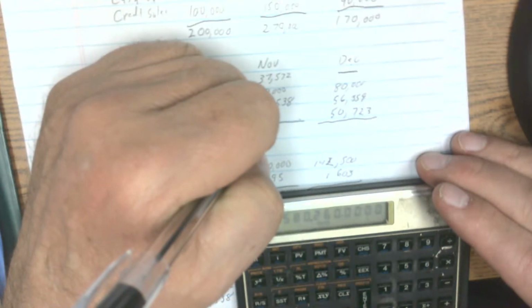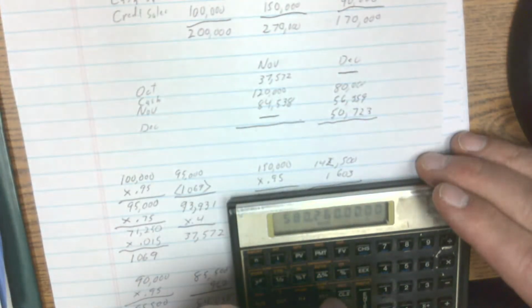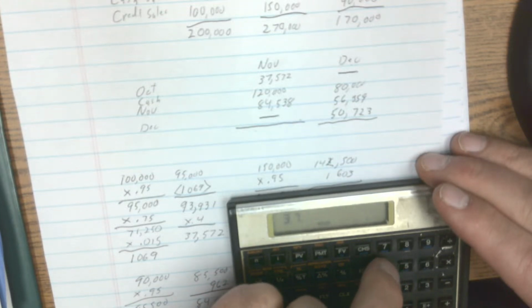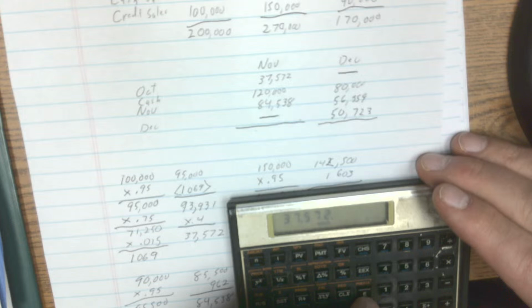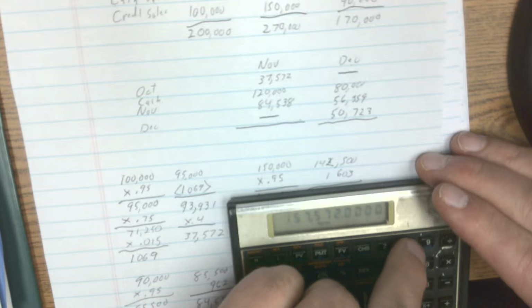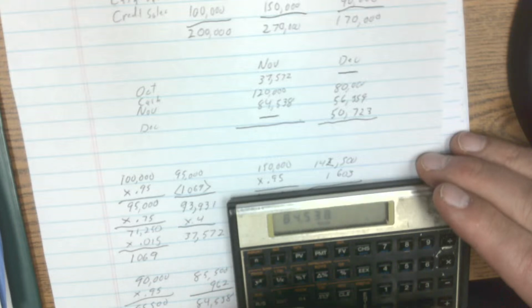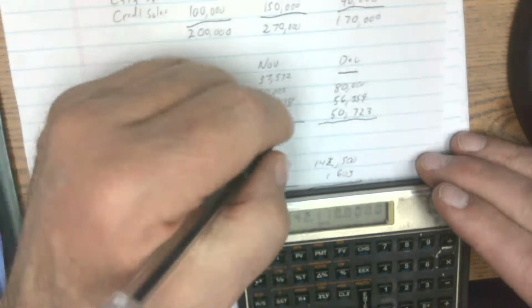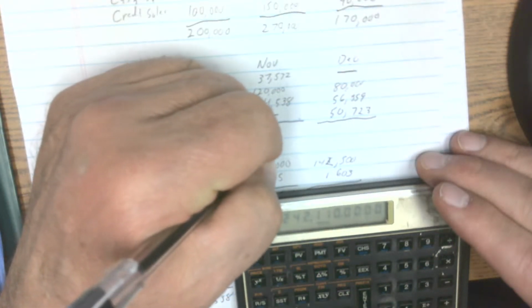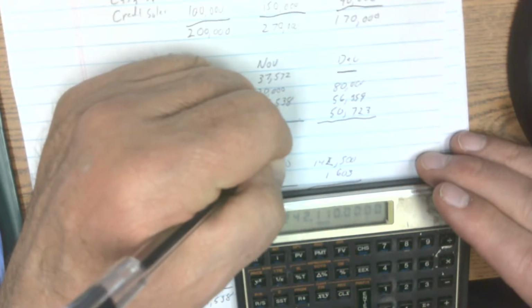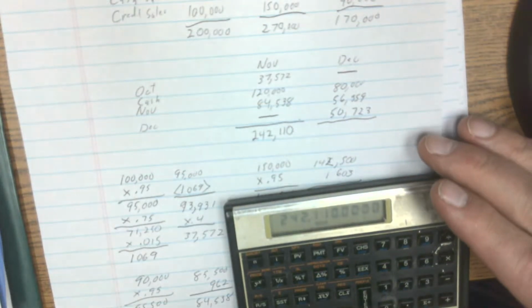So we will, something was wrong there. So I will collect 242,110 in November.